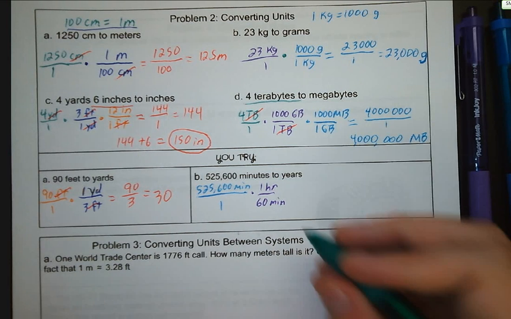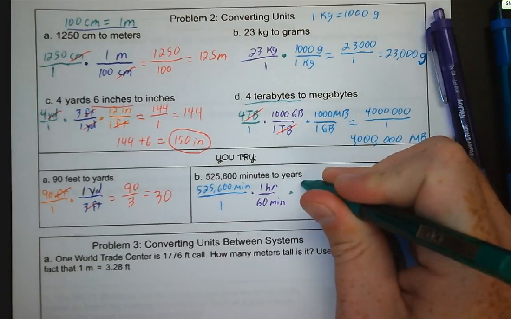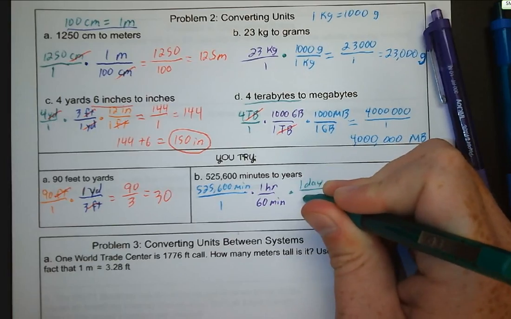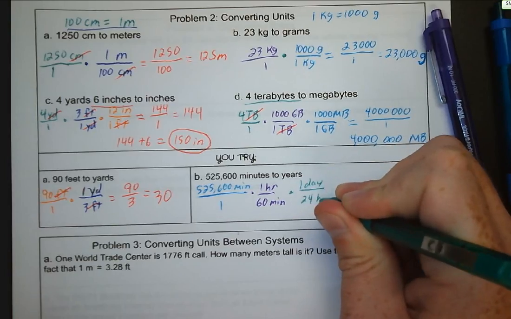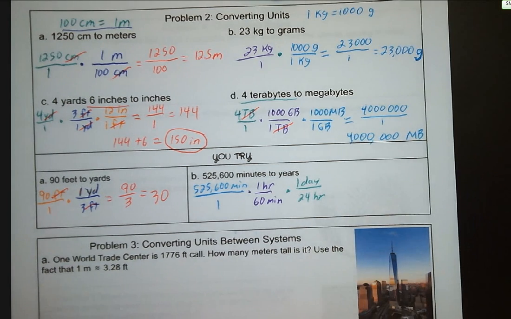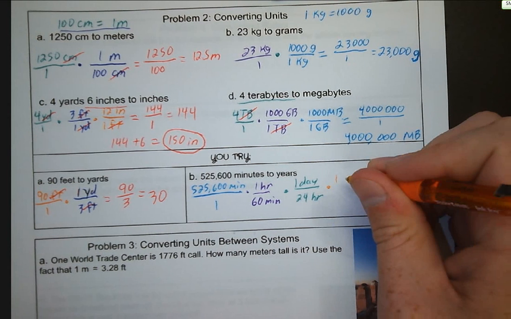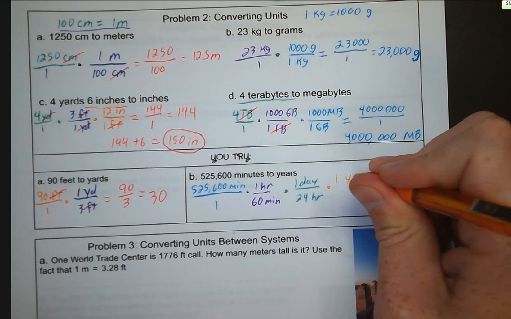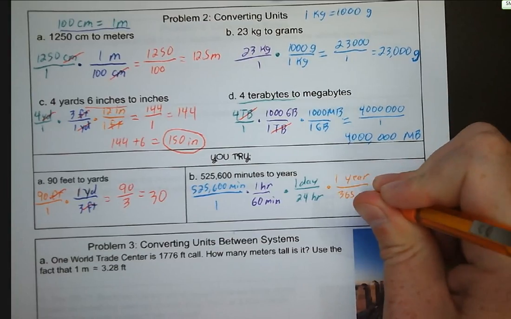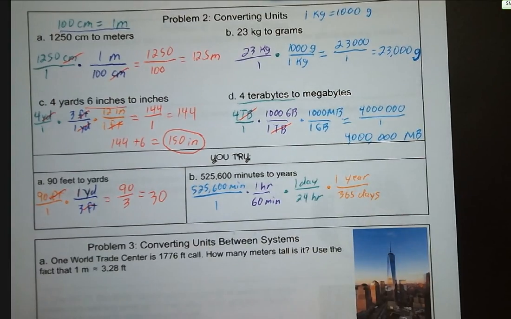Well, still not there yet. So I'm going to go 1 day is 24 hours. Am I there yet? No, not there yet. So I need to go 1 year is 365 days. Okay, now I got days involved. I got years.